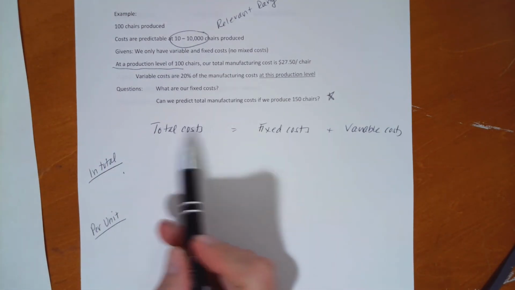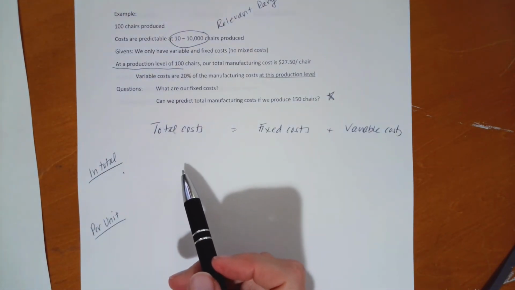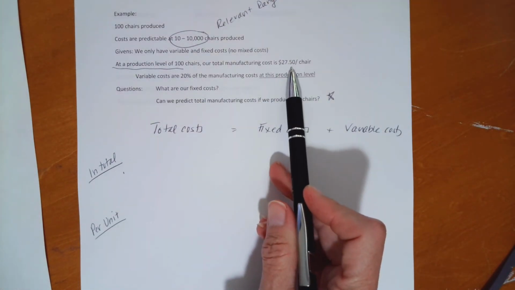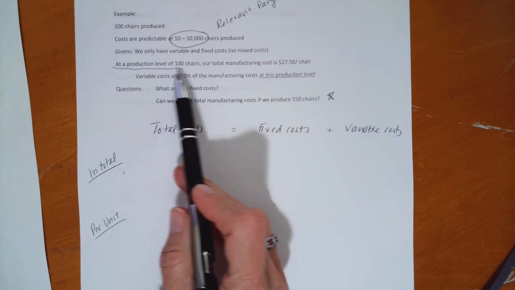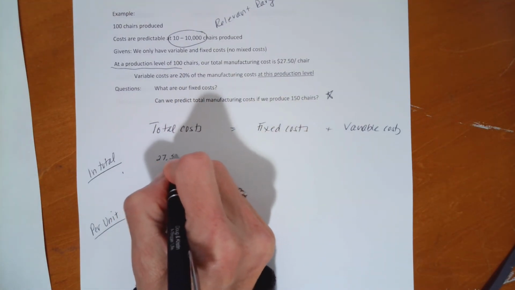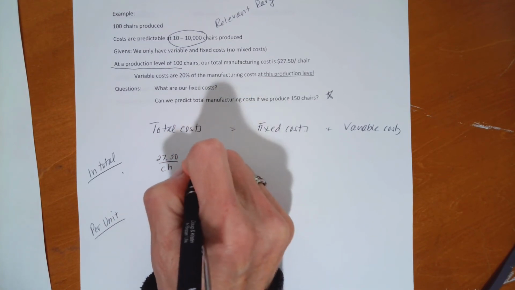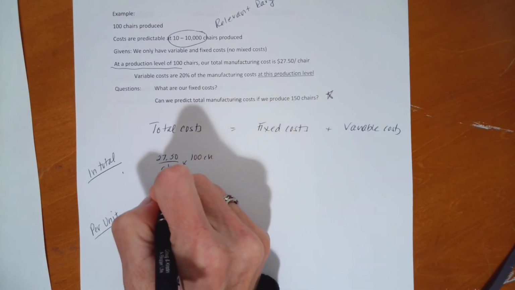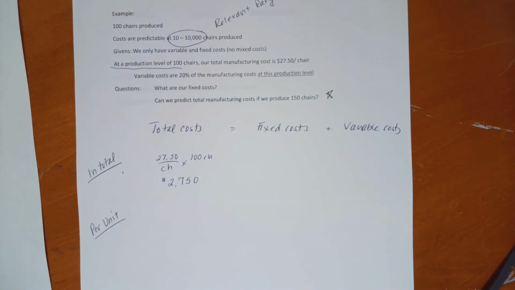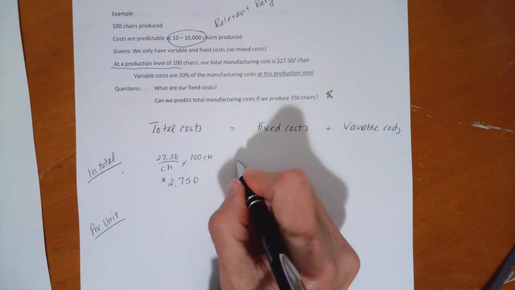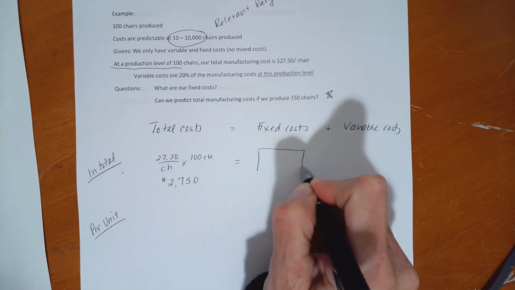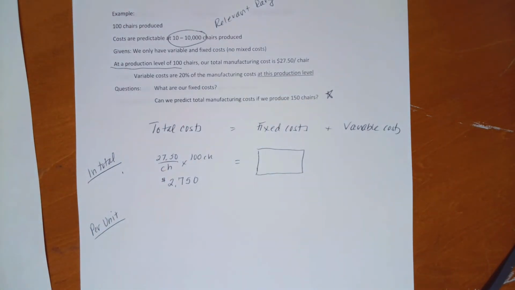So in total, what are our total costs? Right, well, they told us that our total cost is $27.50 per chair when we make 100 chairs. So $27.50 per chair times 100 chairs means that our total manufacturing cost is $27.50. Okay. We don't know our fixed cost here. This is what we're searching for.